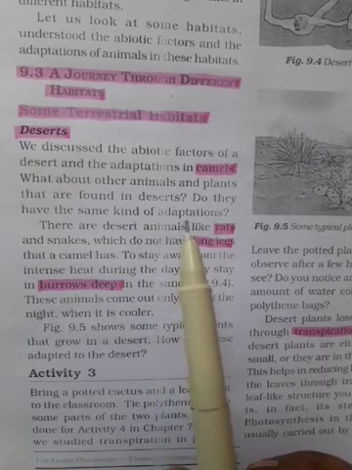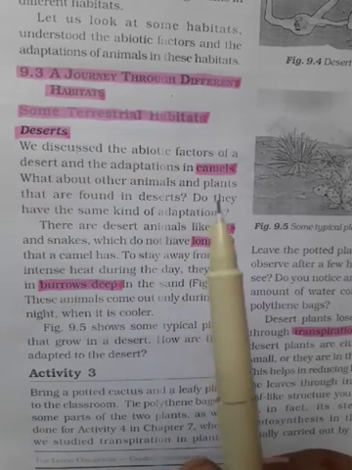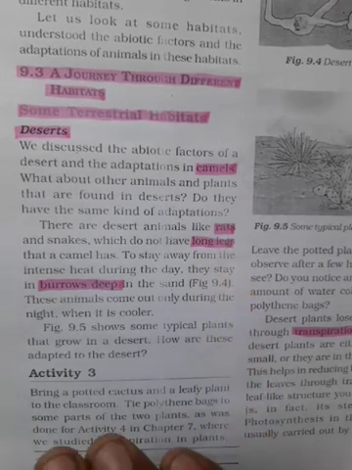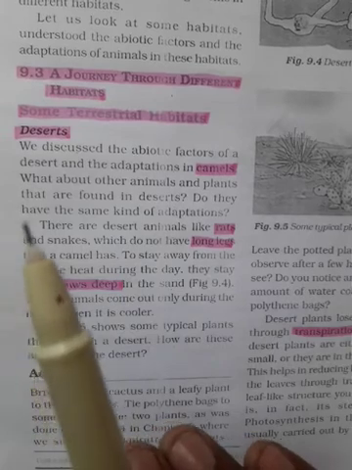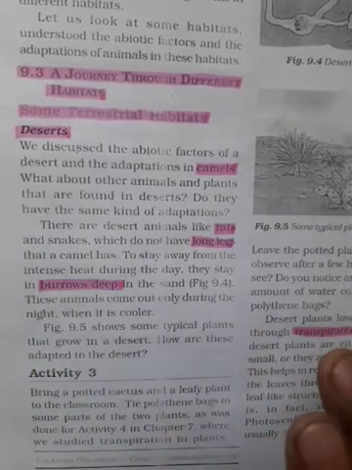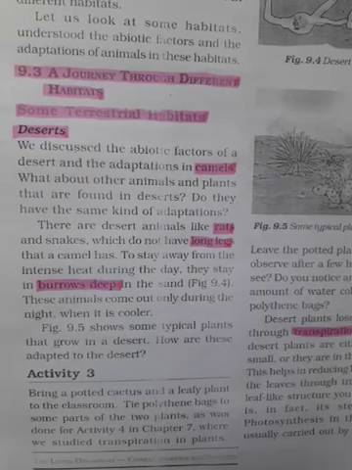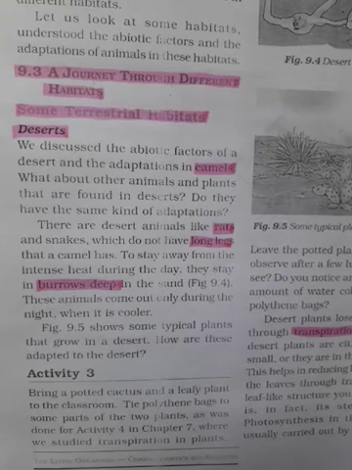That's to avoid the heat during the day. The upper surface of the desert gets heated by the sun, and the long legs prevent the camel from being heated.